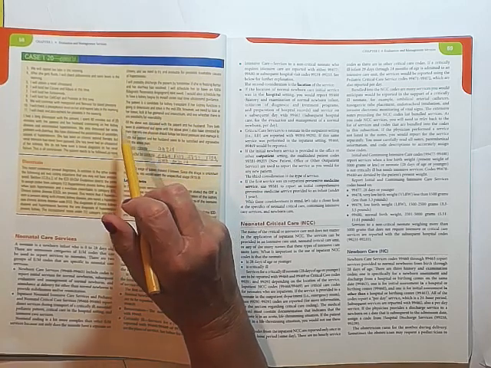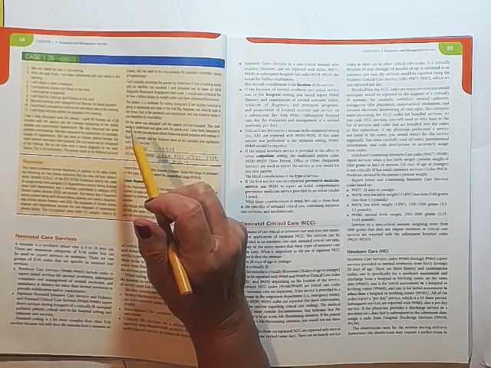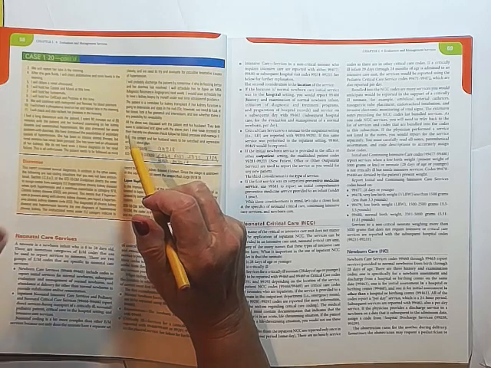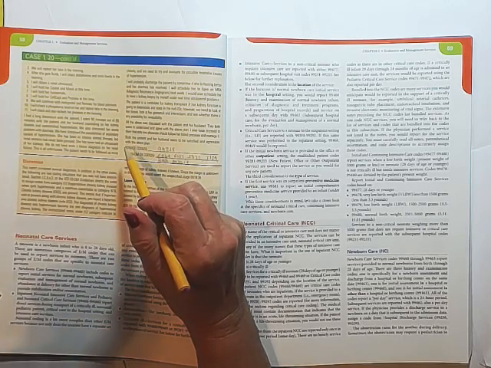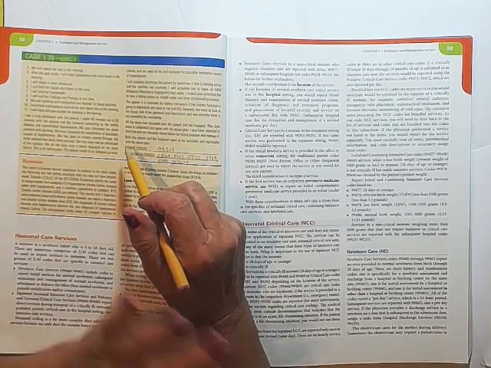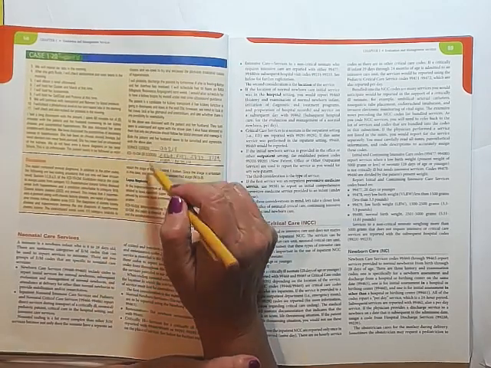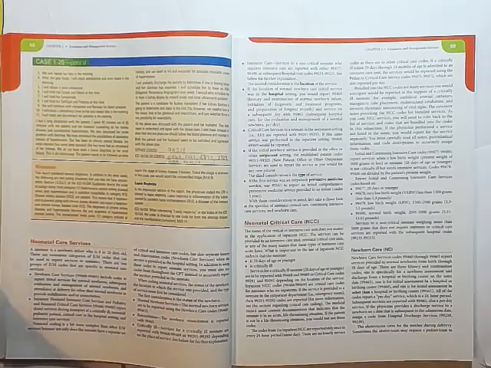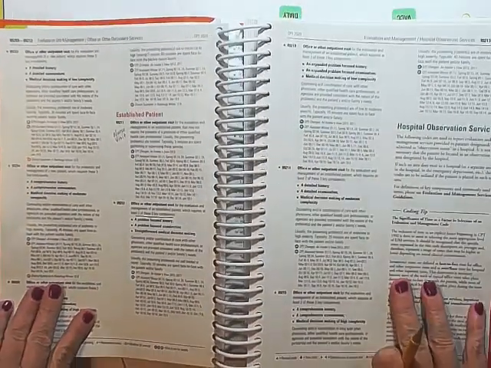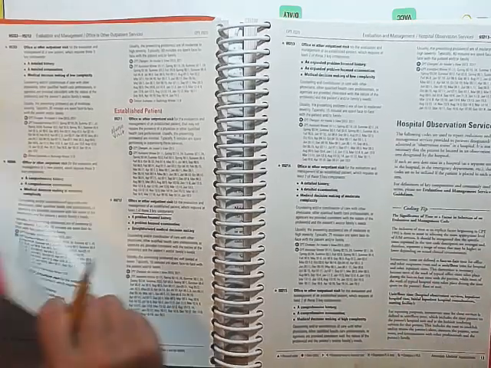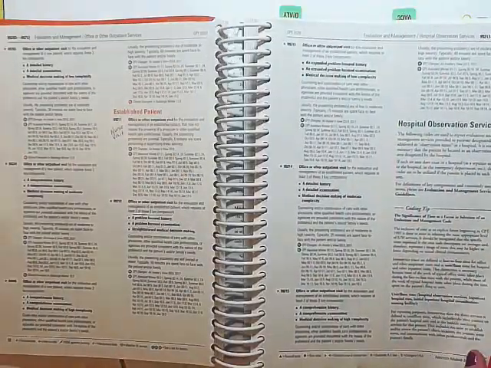Now remember, this is observation, and you can be in observation generally 24 hours, but more than that. So because they didn't discharge her the same day, remember we have two different parts to observation.